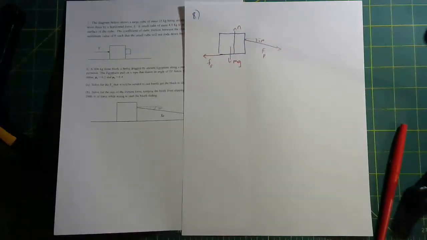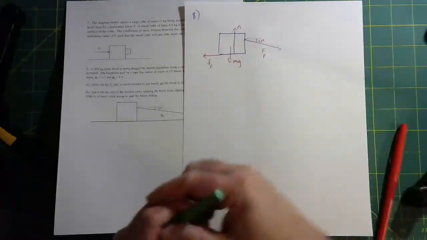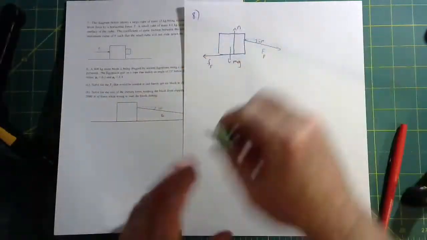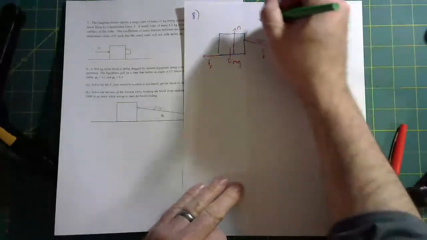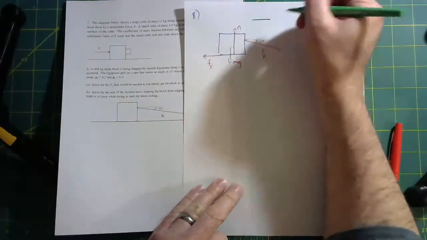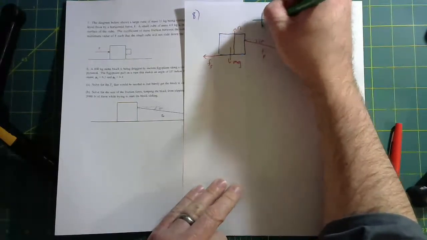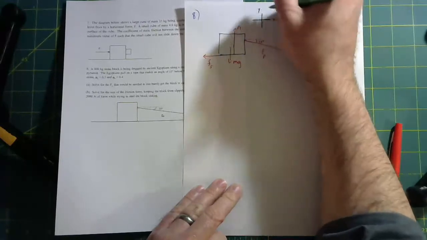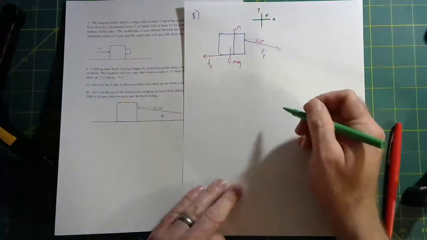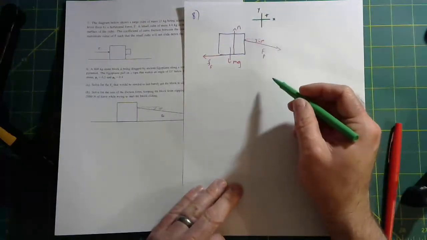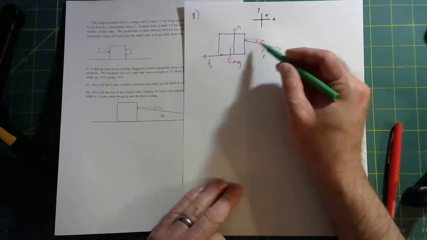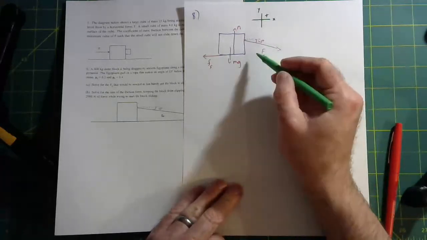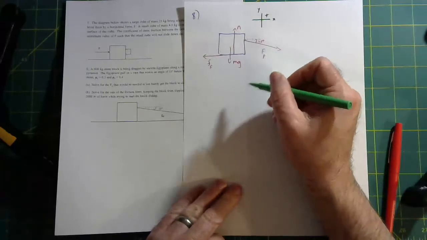We should choose coordinate axes. First axis goes along the way it's moving or trying to move. We are trying to slide it horizontally here. So I'm going to do my coordinate axes. First one goes along the way it's trying to move, and then perpendicular to that. This will be my x and my y axis. We'll call positive that way. Now, what we want to do is figure out how big Fp has to be to get this to just barely break free and start to slide.